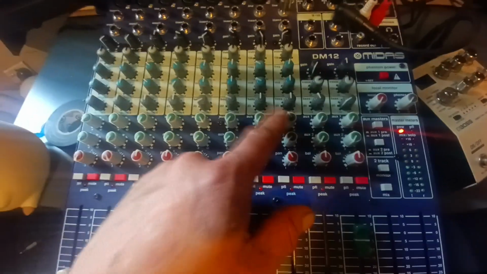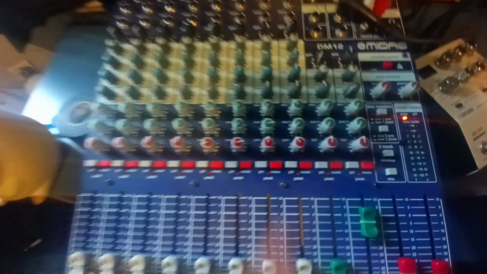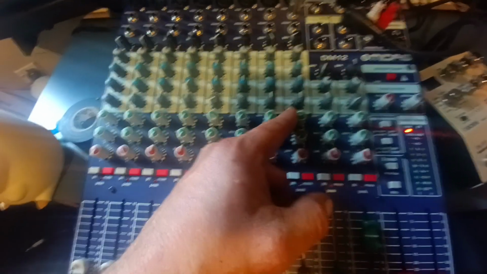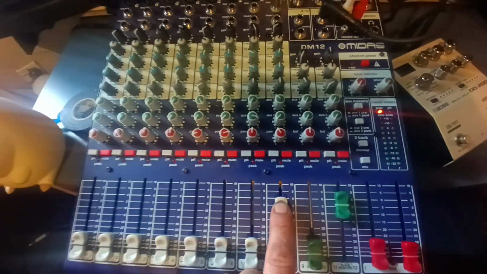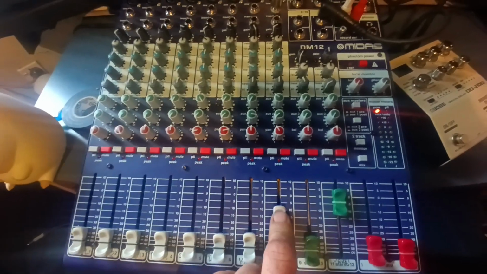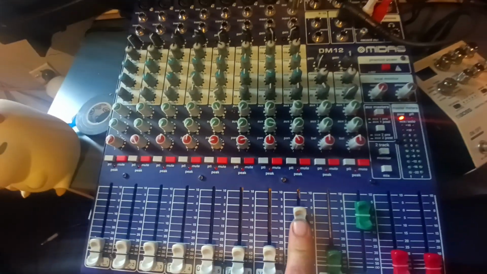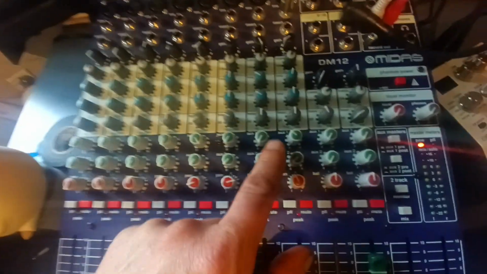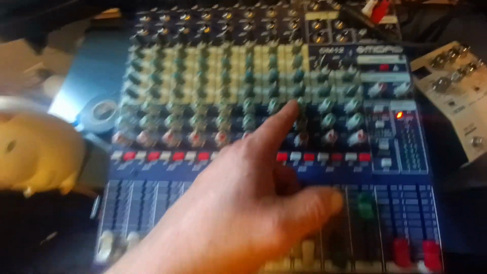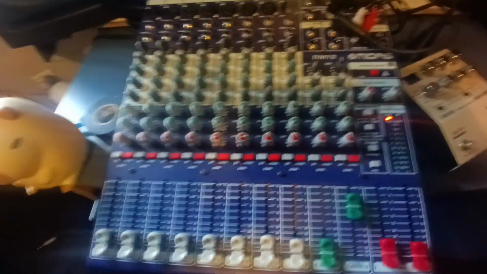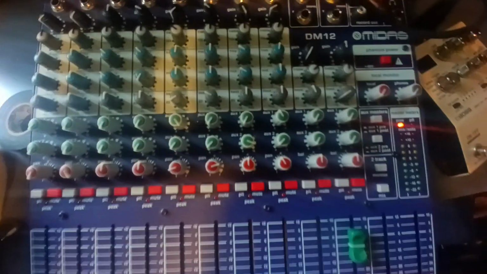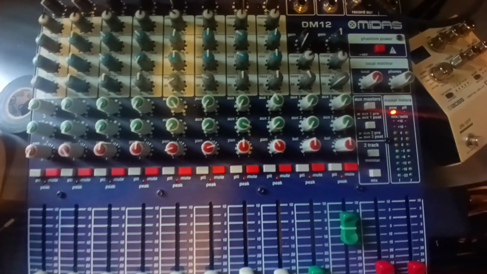So just to recap, pre-fade auxiliary is effective straight away. Post-fade auxiliary is dependent on your fader being turned up. So if you're wondering why something's not working, you've got a stage monitor and you're going, hey, it's cranked up and they can't hear it, it's probably because you're in post-fade and you've got it turned down here. So hopefully that's of use to someone.